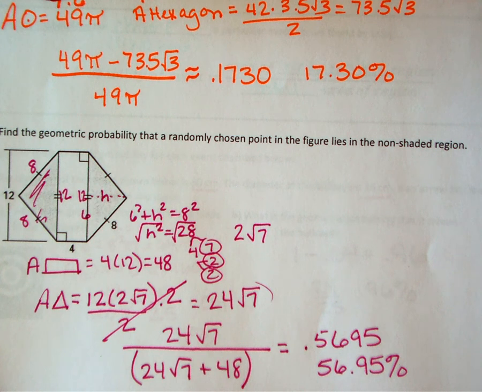Okay, so you should now be able to go ahead and complete your homework assignment on geometric probability.